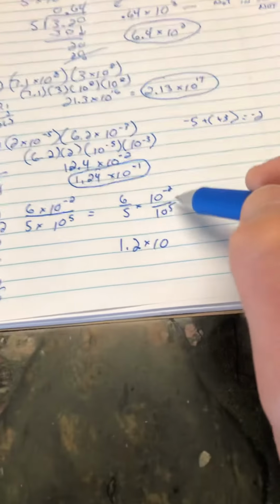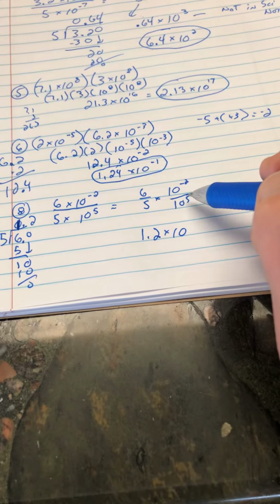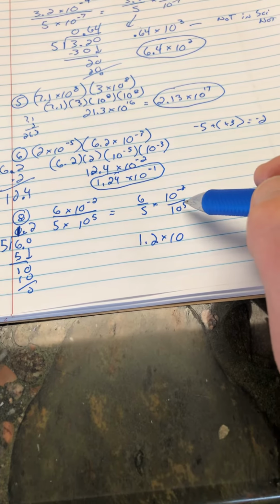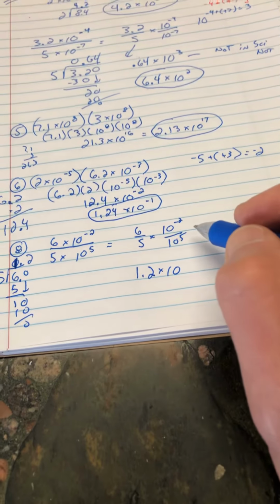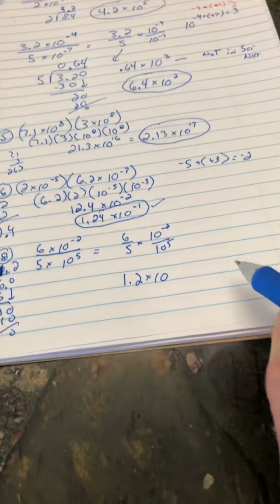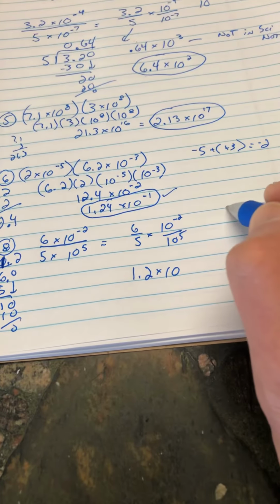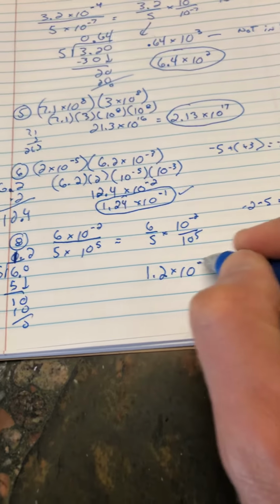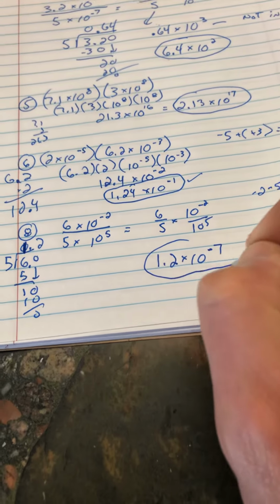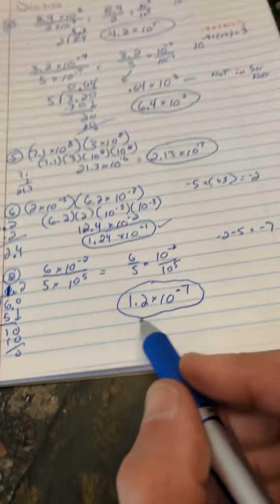Remember what we do when we are dividing, we add exponents. I think I just found the mistake I did in that earlier problem. I'm going to go back to it. This now I subtract and it becomes negative 2 minus 5, which is negative 7. So that would be negative 7. And that's already in scientific notation. Let me drop back here.